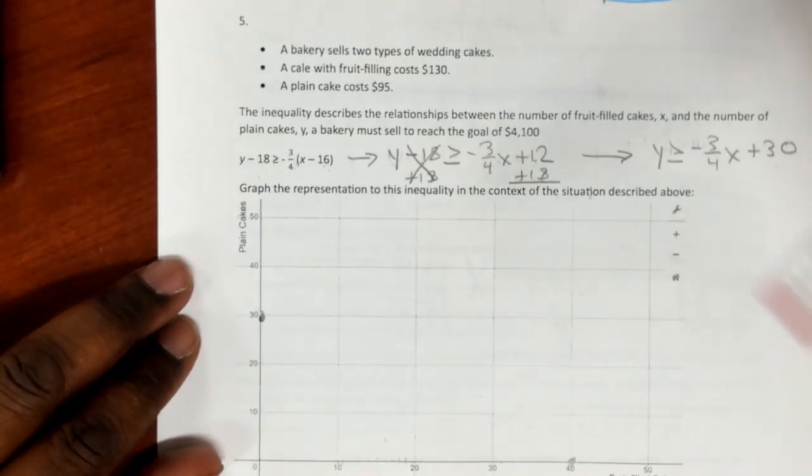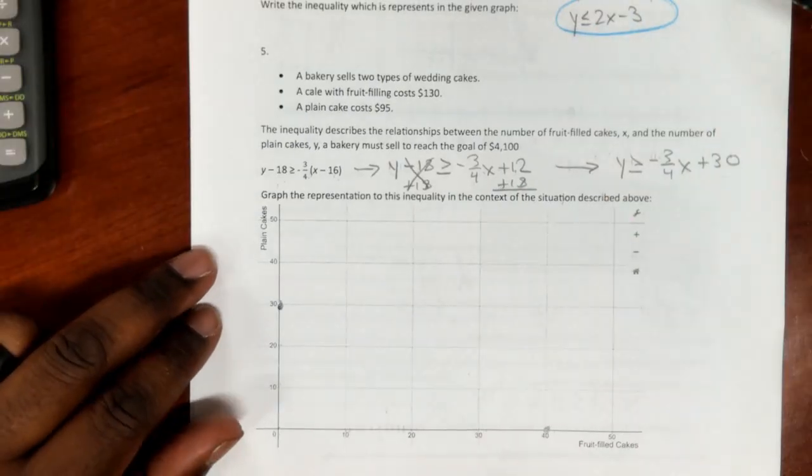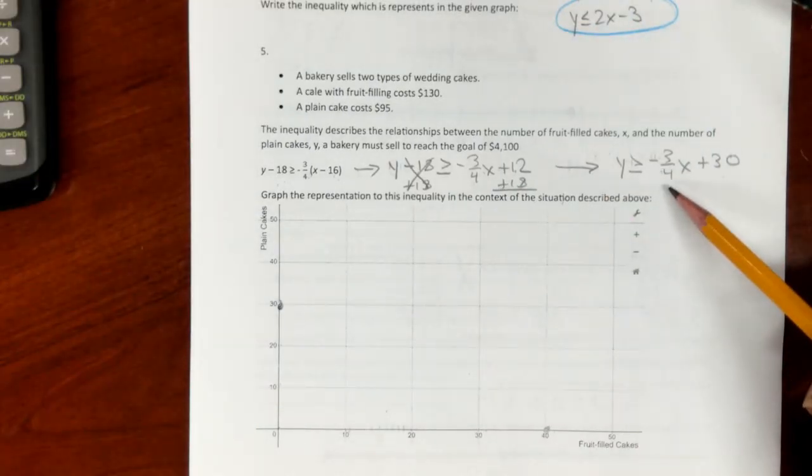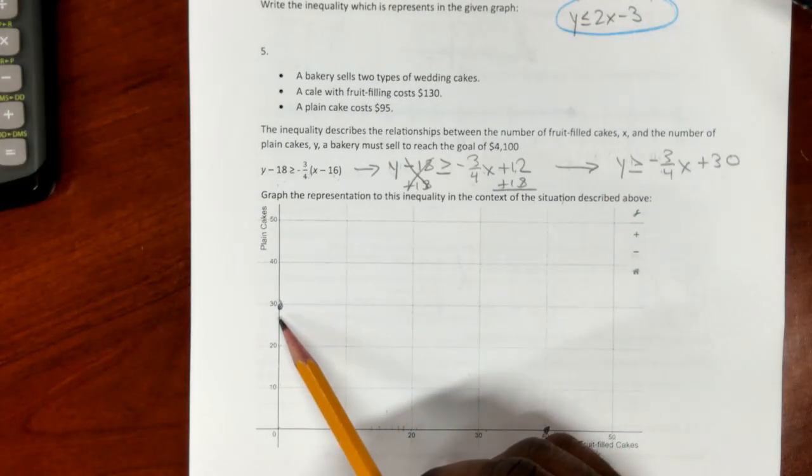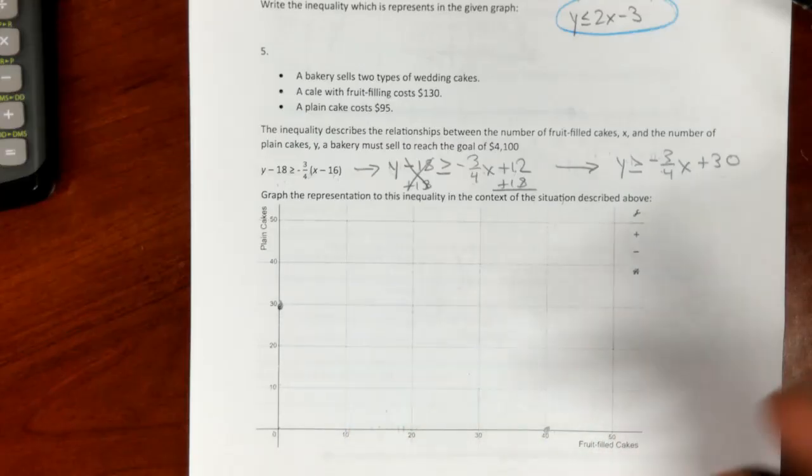Cool. Now, my slope is negative 3 over 4. It's pretty hard to go down 3 and over 4 here because your scaling is not good. But what I can do is make an equivalent fraction with negative 3 over 4 by tens, because everything is going by tens.